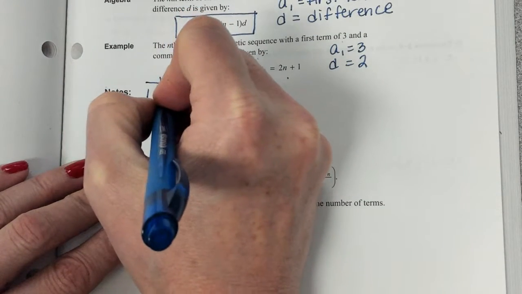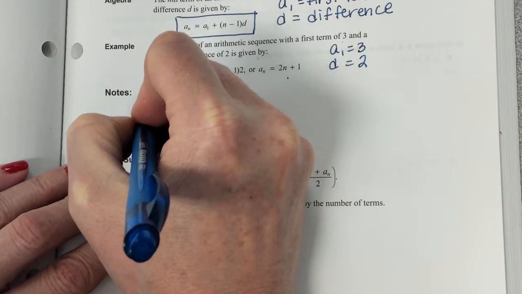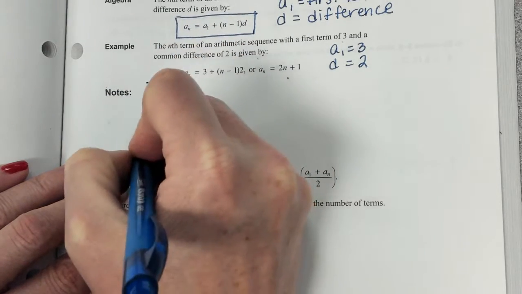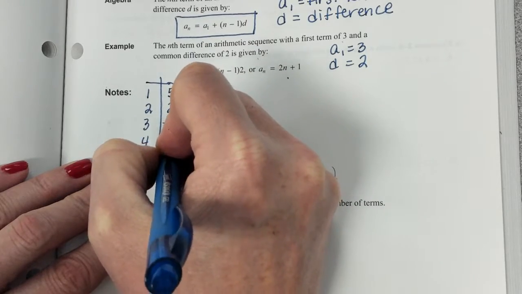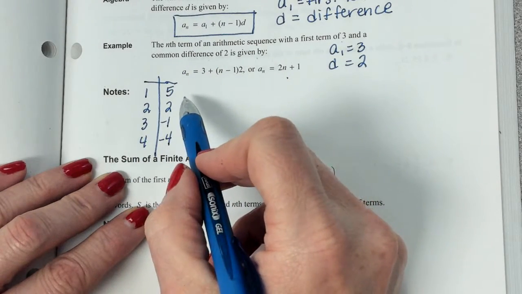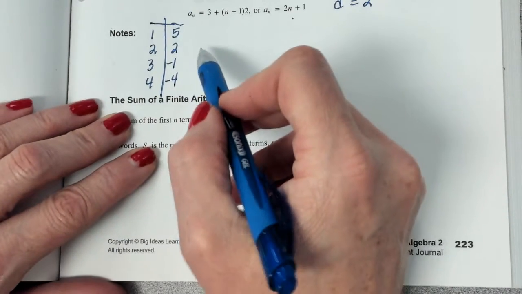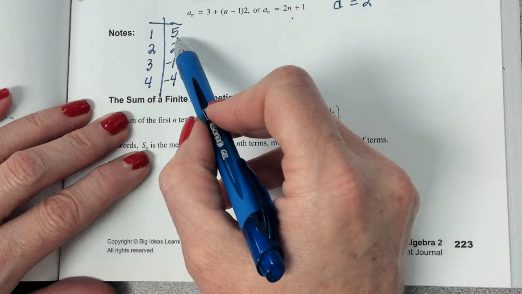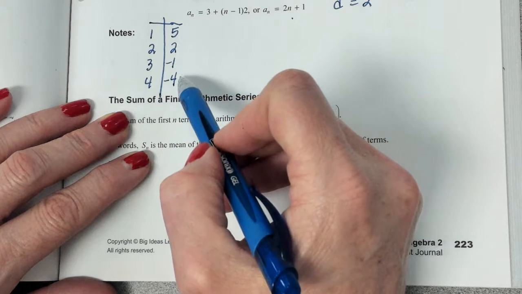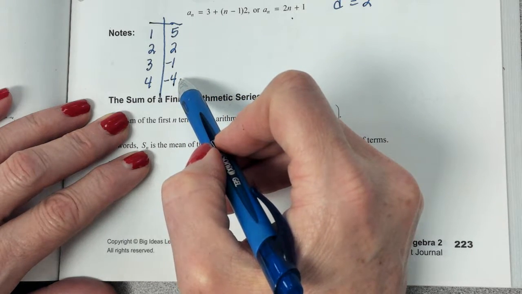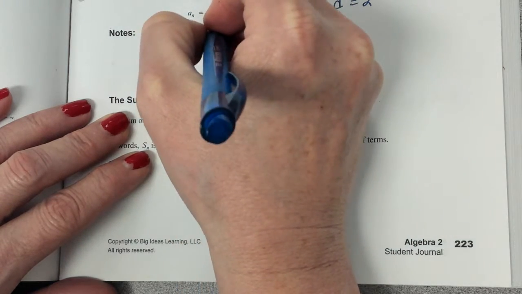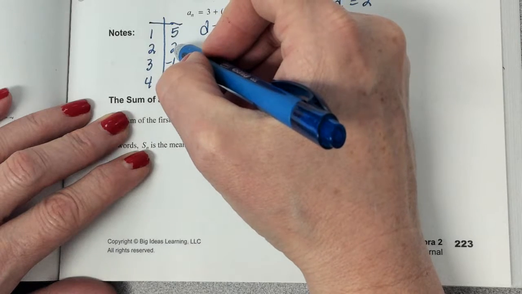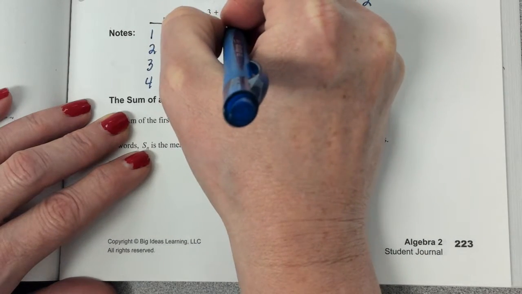All right, so let me show you a pattern now. So let's say that our first term is 5, our second term is 2, third term -1, fourth term is -4. First thing I want to do is identify whether or not it's arithmetic. If it's arithmetic, I'm going to be adding or subtracting the same amount to each term. Are we doing that? So what's D going to be? What's the difference? What am I doing to this to get to that? Subtracting 3. So D is -3.